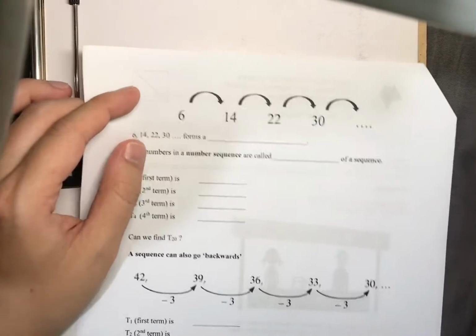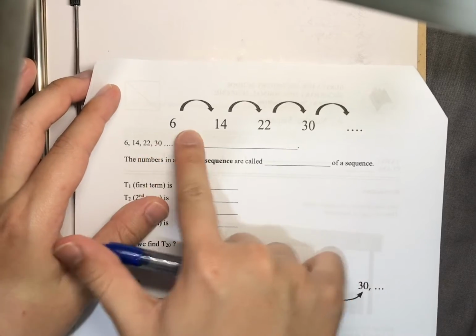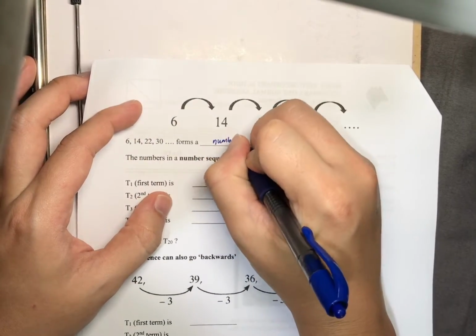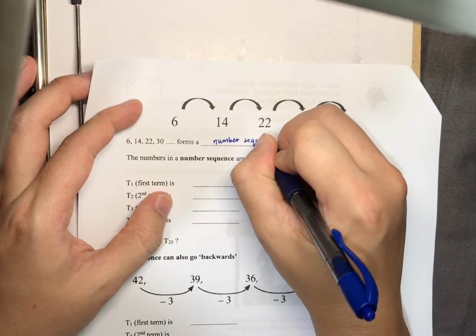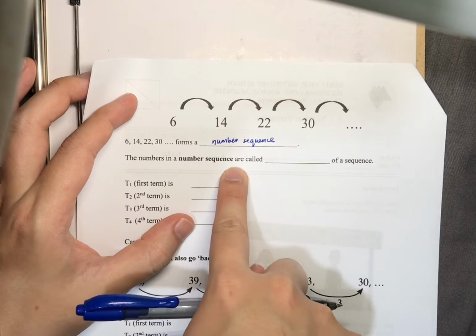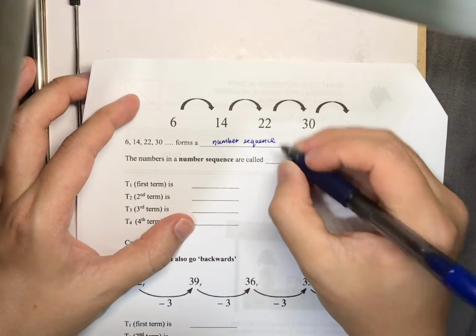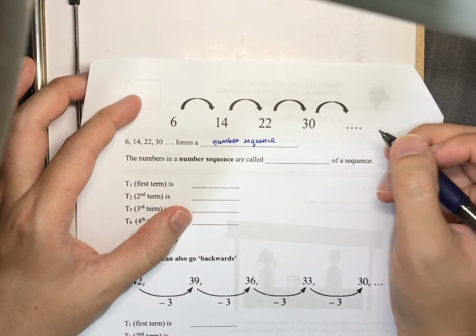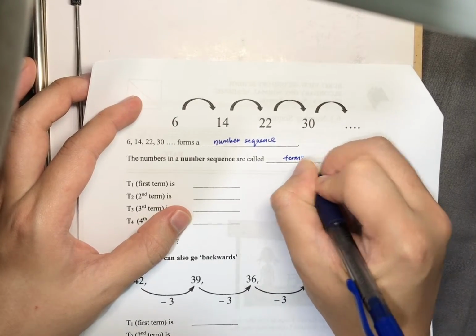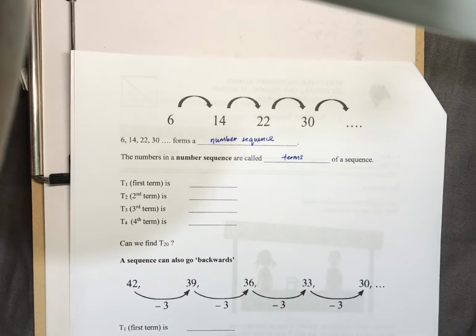Briefly, the idea on what we just did: this whole list of numbers forms a number sequence, and the numbers in the number sequence are called the terms of a sequence.